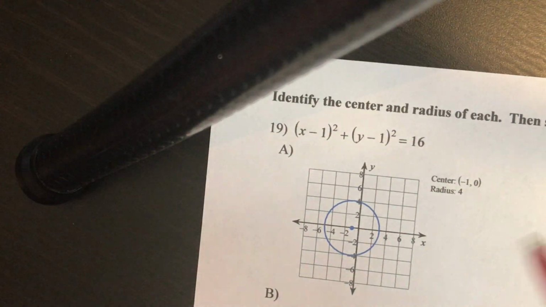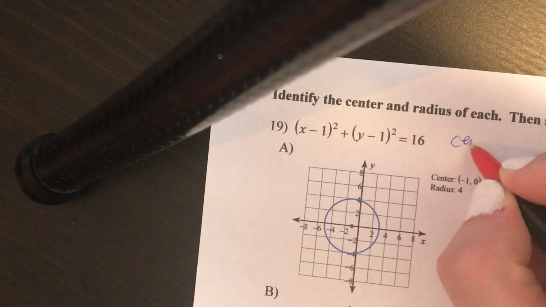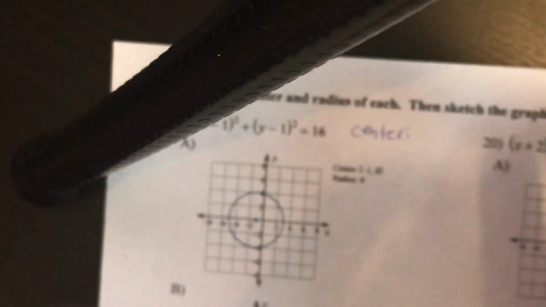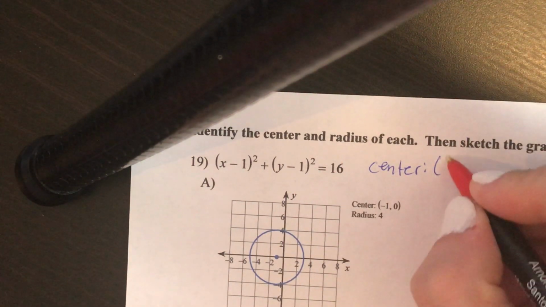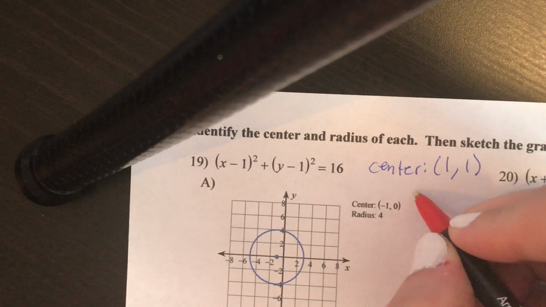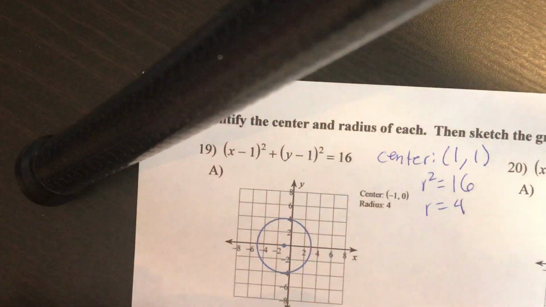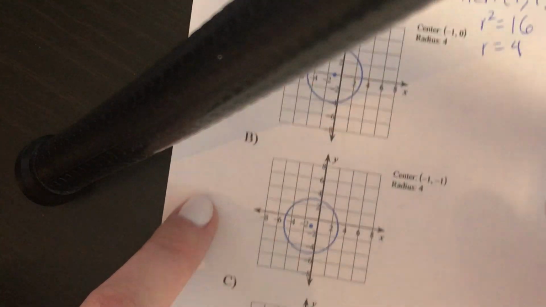Okay. So this time we're looking for the actual drawing of the circle, or the sketch of the circle. But we're going to do the exact same thing. We're going to find the center first. The center, just looking at this problem, would be positive 1, positive 1. And then my radius, which is r squared, is equal to 16, so r is equal to 4. So notice all of my answers had a radius of 4 in them.